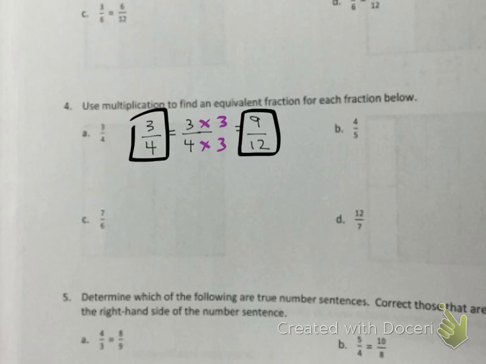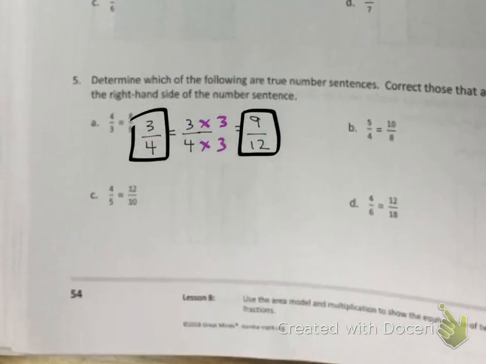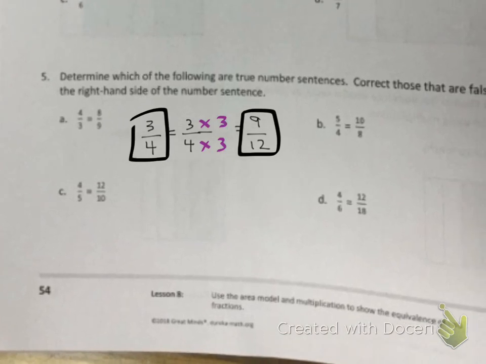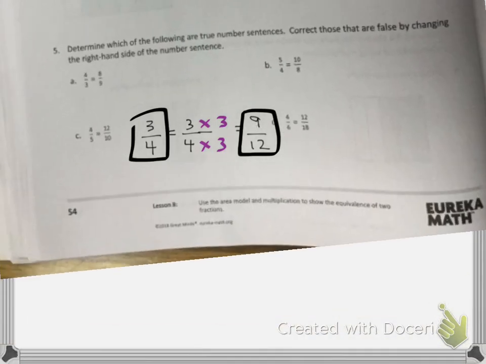All right, go on to 5A, 5B, 5C, 5D, and pause the video so you know what you're doing. You saw those that we just worked on, and when you get back to it, you'll be back here with me.